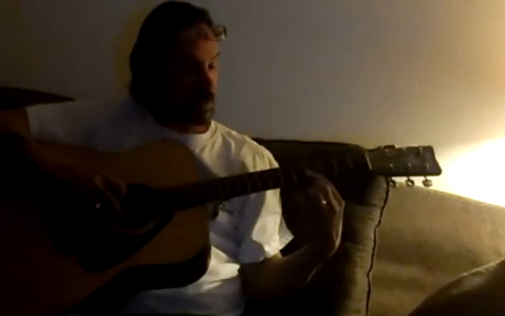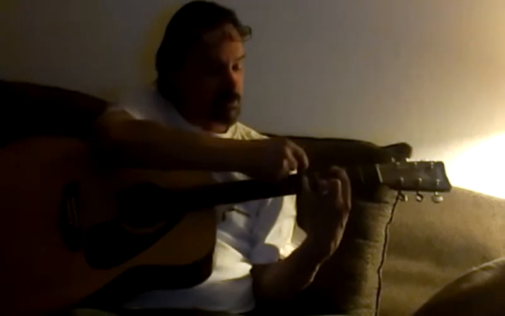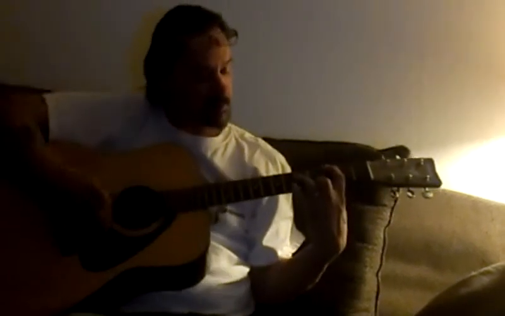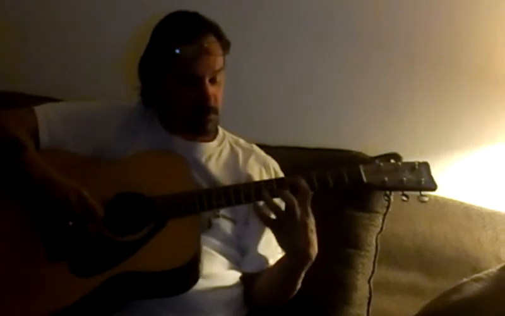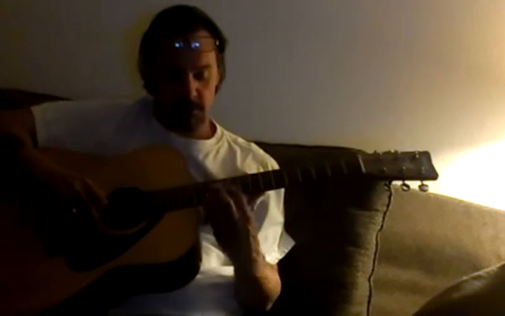So it has a definite pattern. Start at the 3rd fret E string, G. We're going to skip a string, skip a fret, and that note is also G. Those notes are all G.